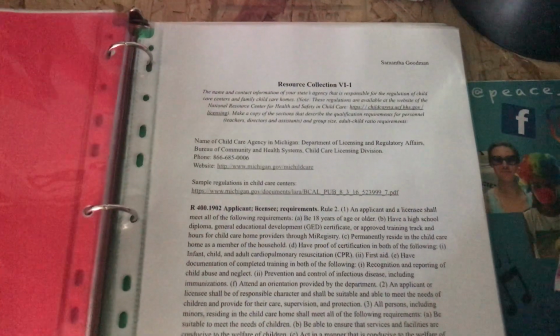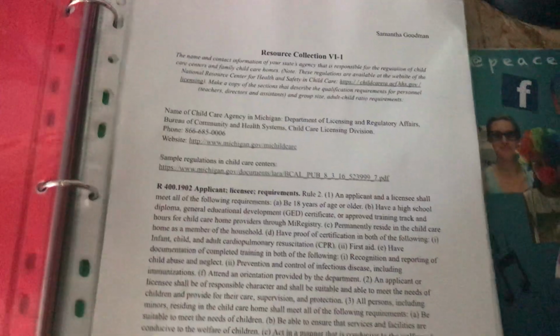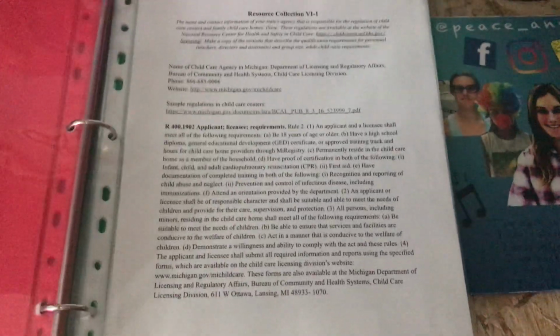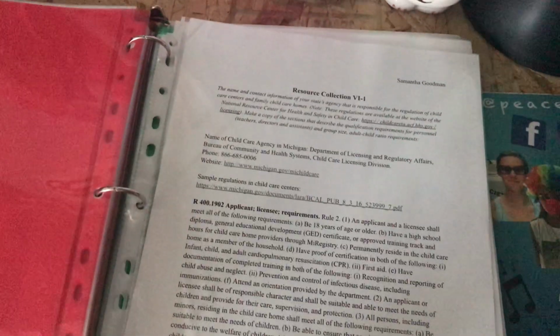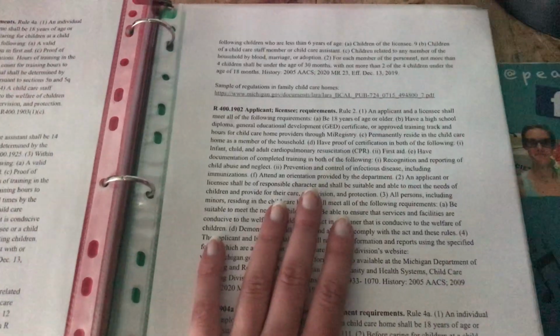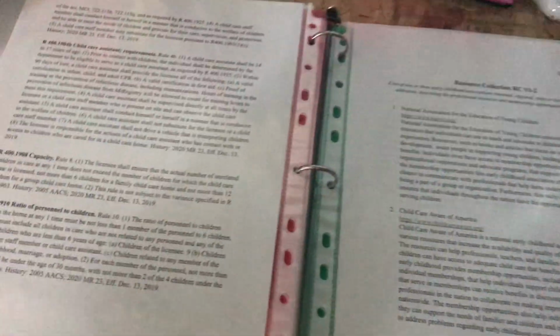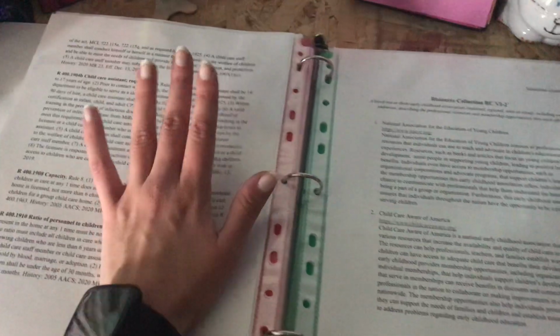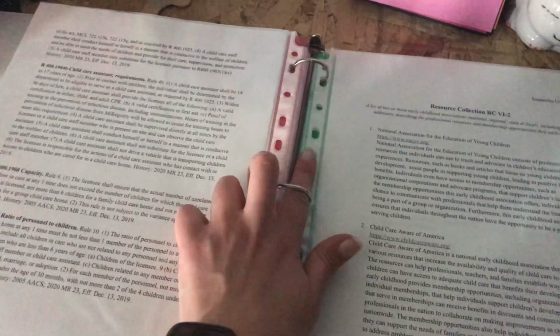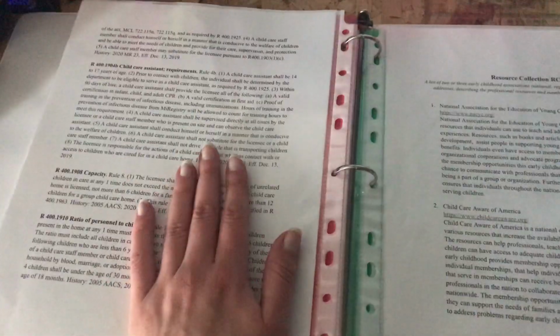Here's tab I, and this is resource collection 6.1, and this is the LARA regulations, or any kind of regulations that would be useful in an early childhood program. And this is a sample of regulations for child care centers. And then this is a sample of regulations for family child care homes. And all of these are from LARA, which is a regulations website that most early childhood programs use.